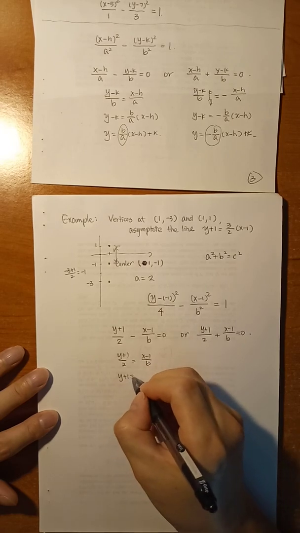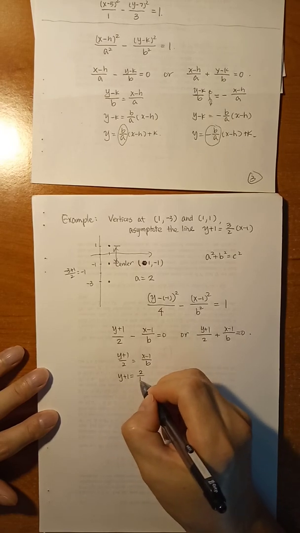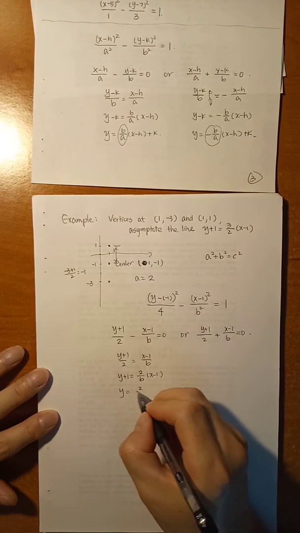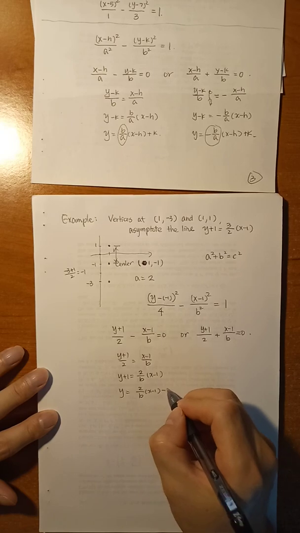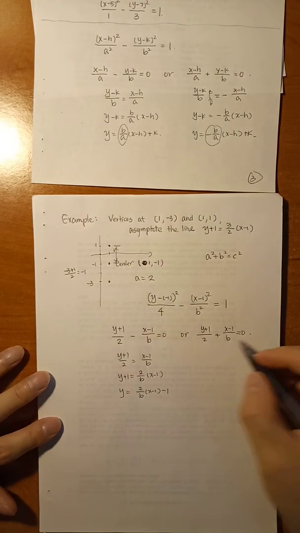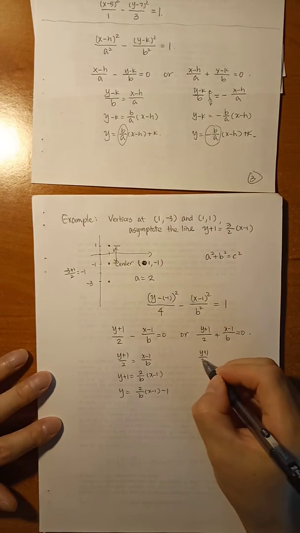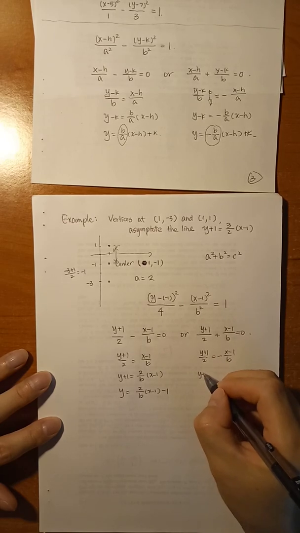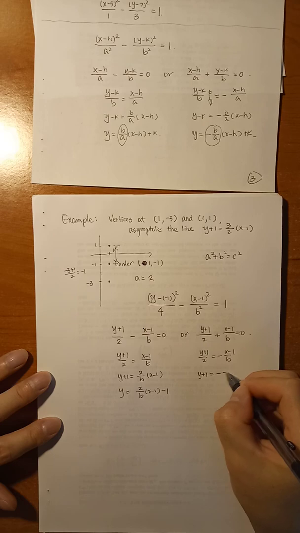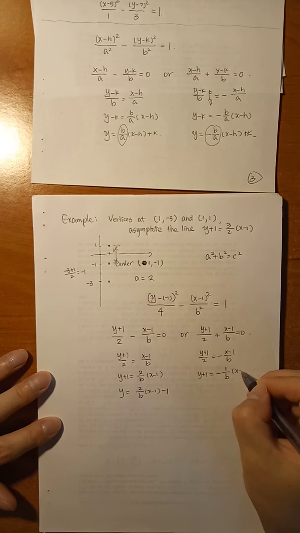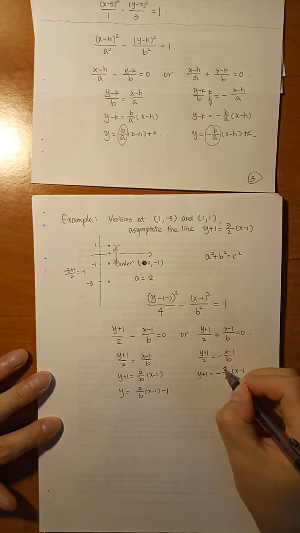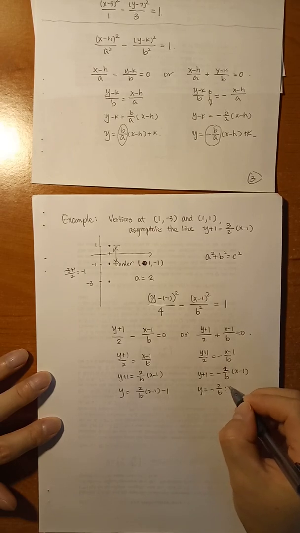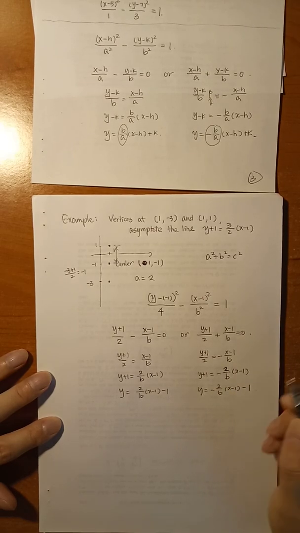Moving 2 to the right side, y plus 1 is 2 over b times x minus 1. So y is 2 over b times x minus 1, minus 1. And for this one, we do similar steps, and y is equal to negative 2 over b times x minus 1, minus 1.